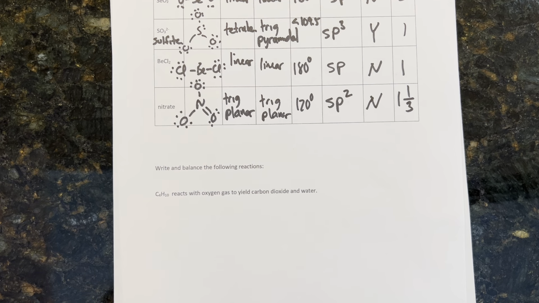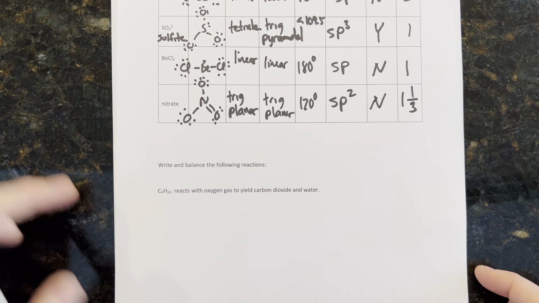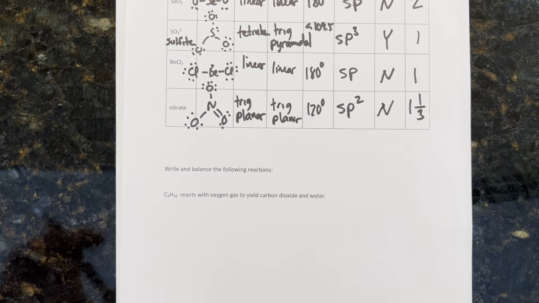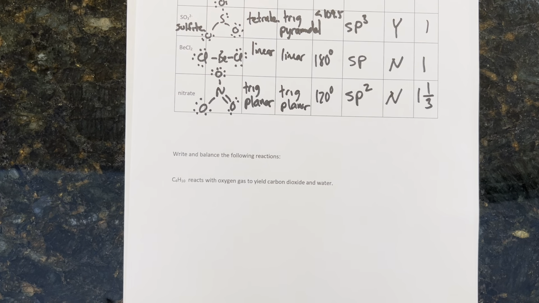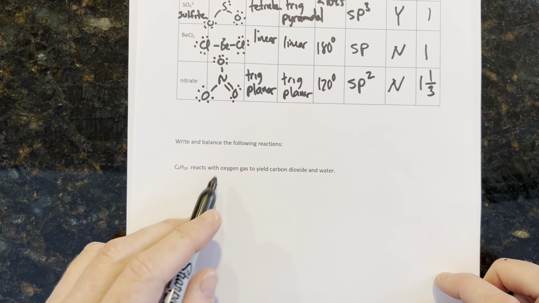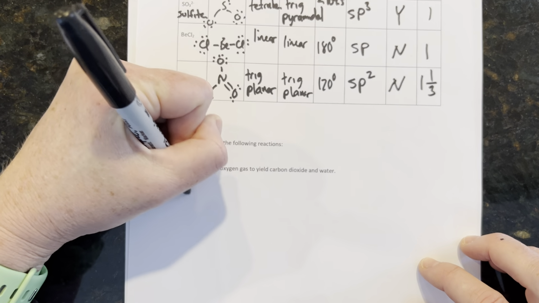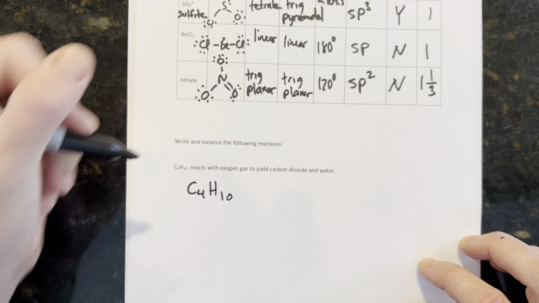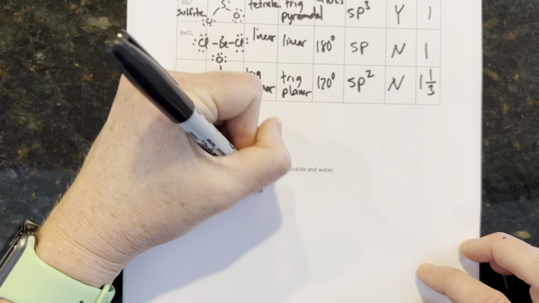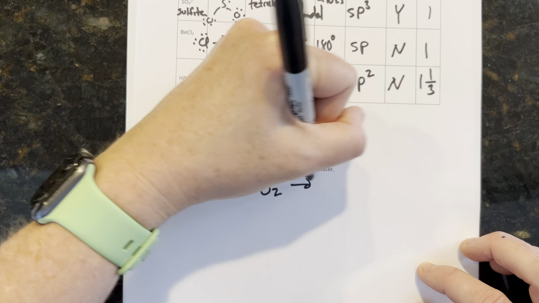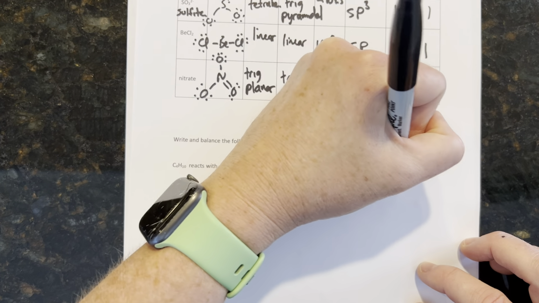All right, moving along, y'all. So now it says write and balance the following reaction. It says C4H10 reacts with oxygen gas to yield carbon dioxide and water.